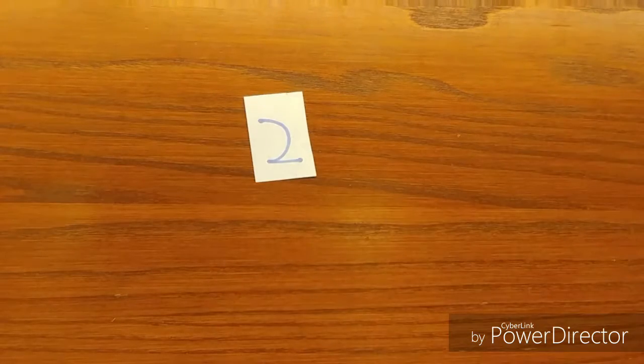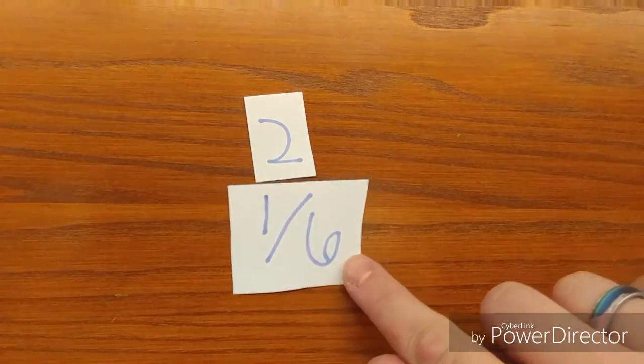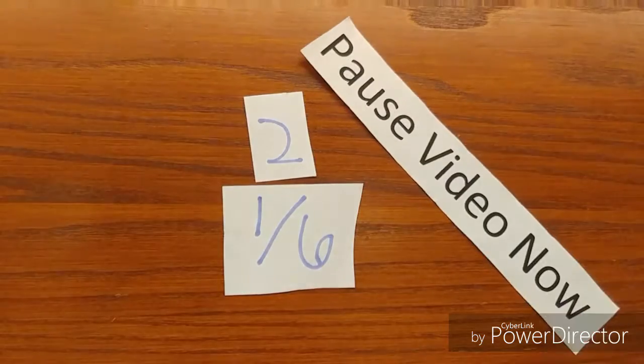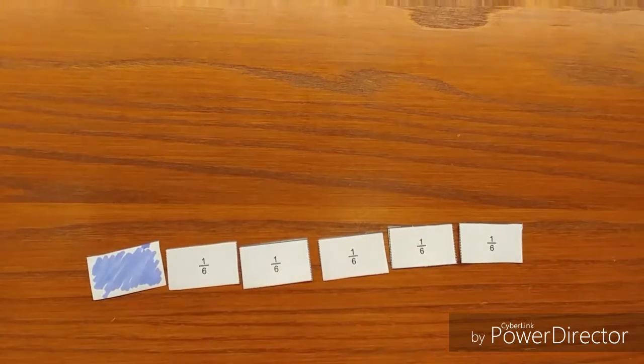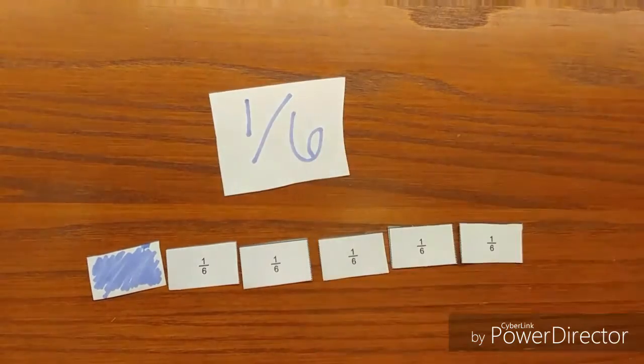Problem number 2, 1/6. Using fraction strips, 1/6 should look something like this. 1 colored in piece and 5 uncolored pieces.